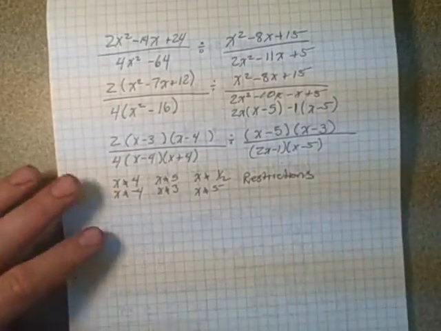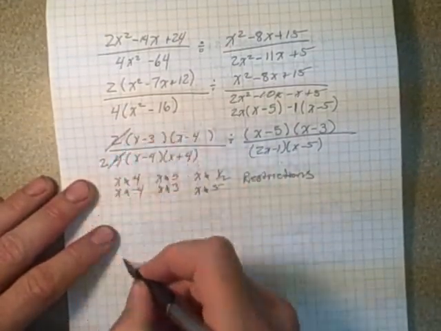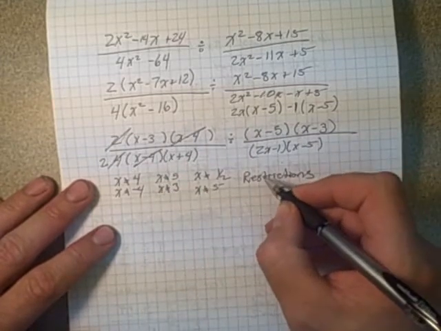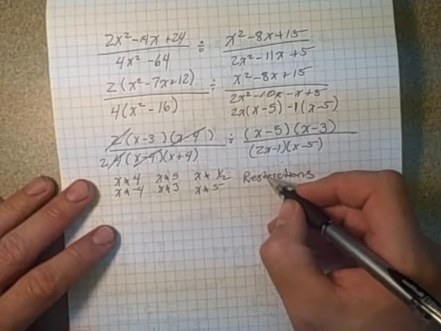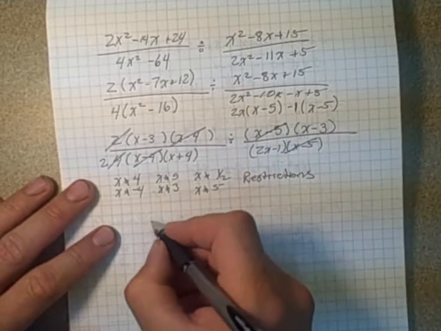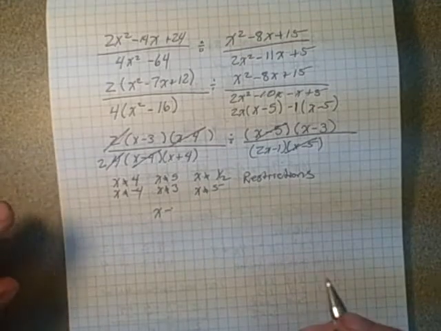There they are. So now let's do our canceling. Well, we can take a 2 out here and 2 out there, leave a 2 on the bottom. Negative 4 and negative 4. Here we have a negative 5 and a negative 5. And what we're left with then is x minus 3. Oop, I made a mistake.